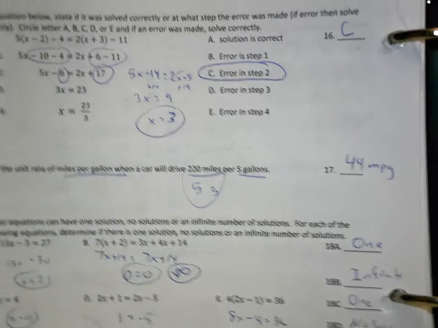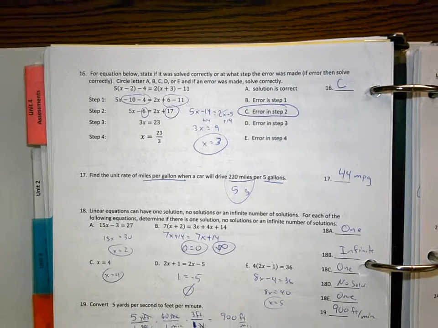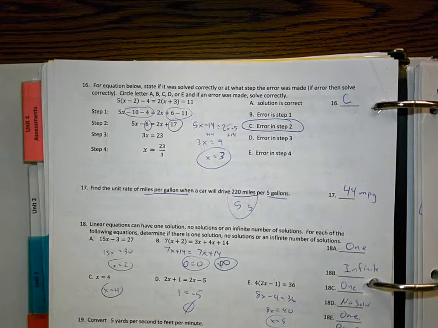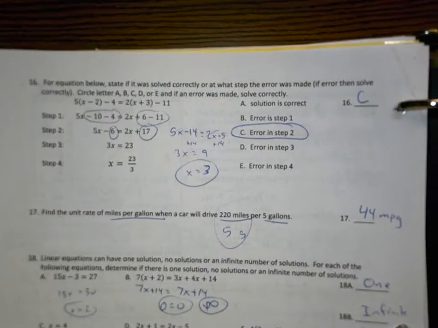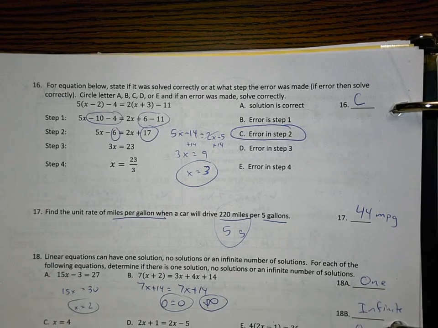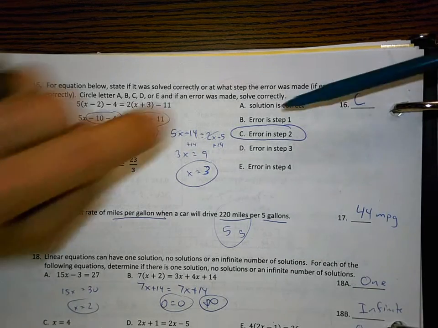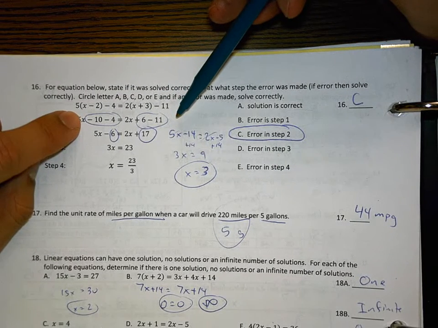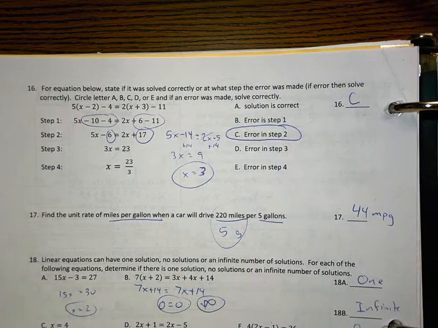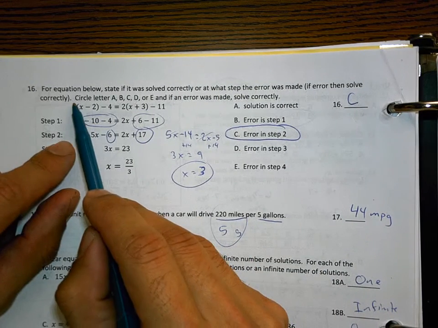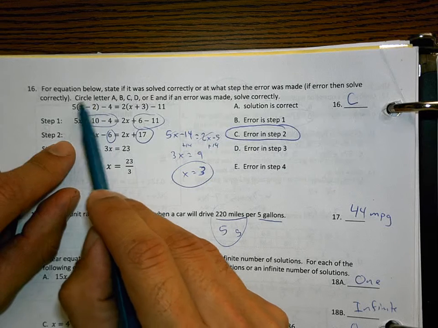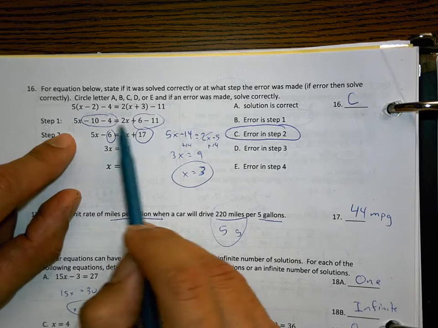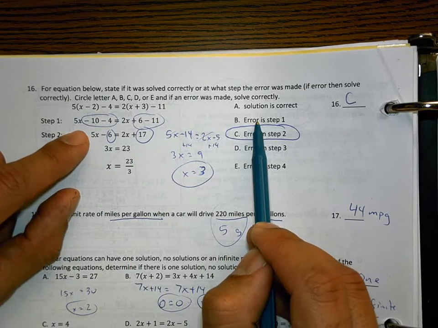16 through 20. Let me zoom out a little bit. I want to highlight number 16 because there's a couple of these on your test. And I always get asked questions about it when we get to the final. If there's a mistake, a lot of people do not know whether to pick the top one or the bottom one or which step it is. So here's what I always say. If I can go 5x minus, or you multiply the 5 times 2 is 10, minus 4 equals 2x plus 6. If you agree with this step, you are not going to pick B.